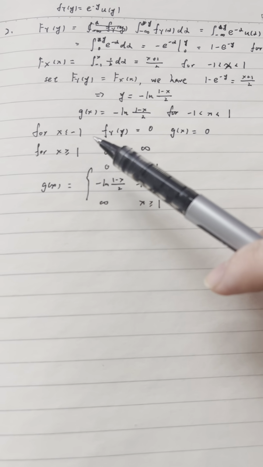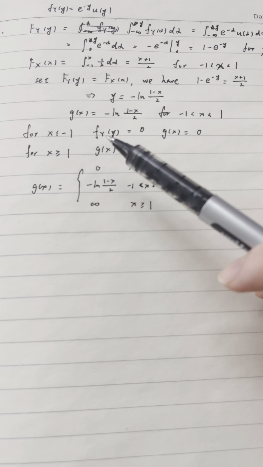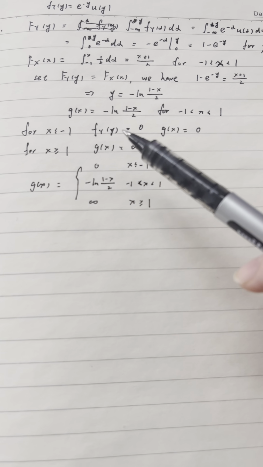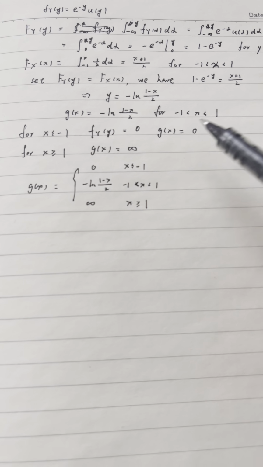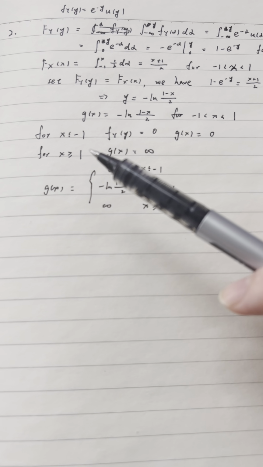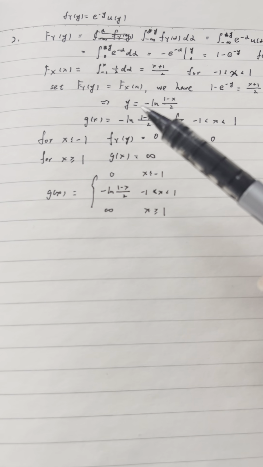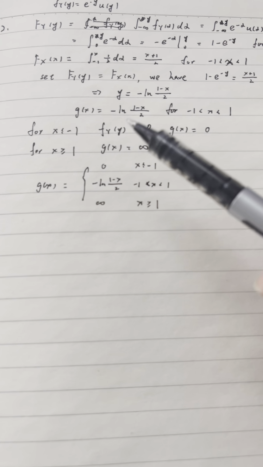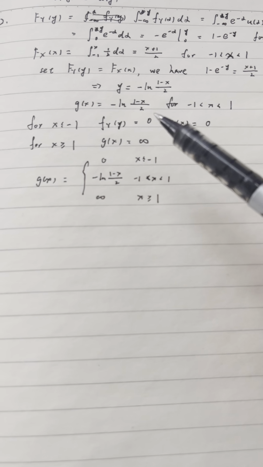So when x is smaller than or equal to -1, at this time the density function of y is actually equal to 0, so we can have g(x) is also equal to 0. And when x is larger than or equal to 1, at this time the distribution function of y converges to 1 as y goes to infinity, but it's actually not 1.